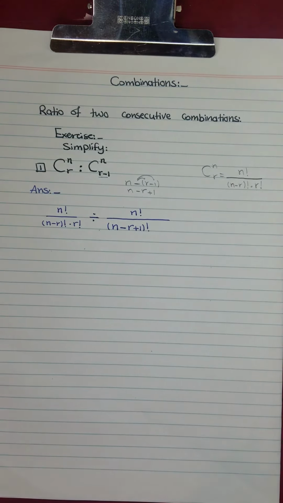Times r factorial. Well, this r is actually taken from here, r factorial. We don't have an r here. What do we have? We have r minus 1. So we'll write here r minus 1 factorial.